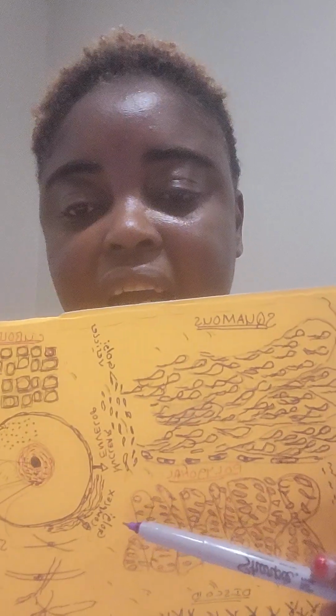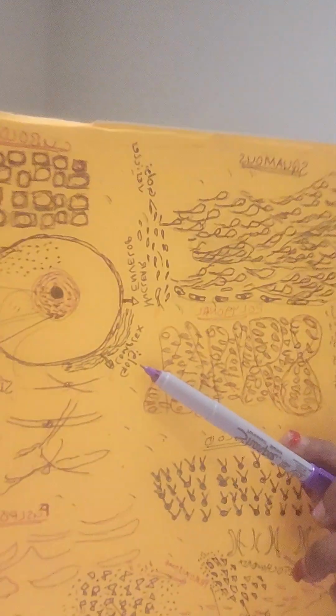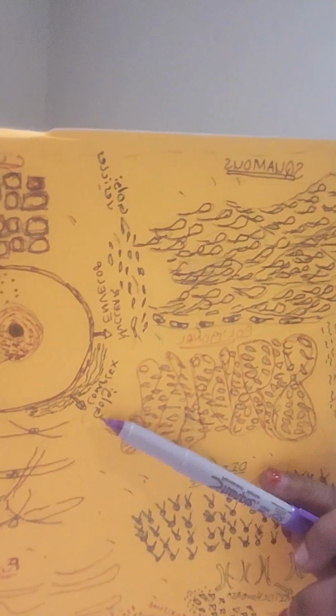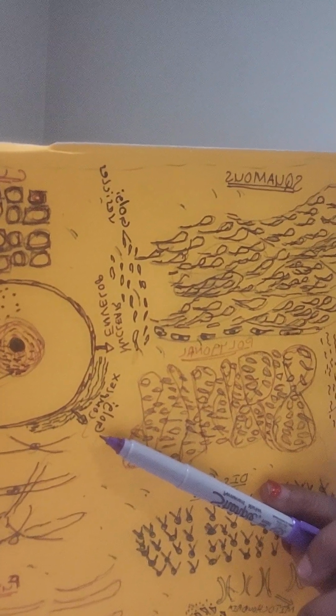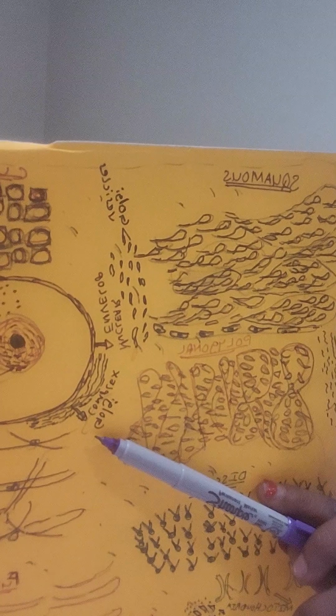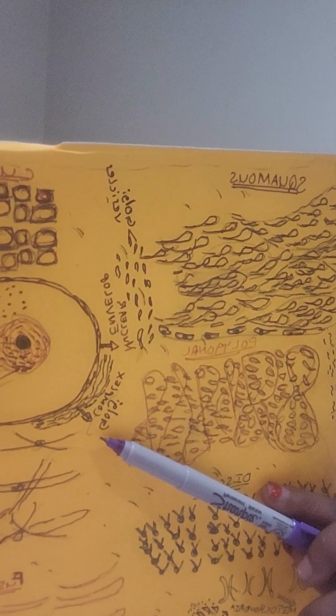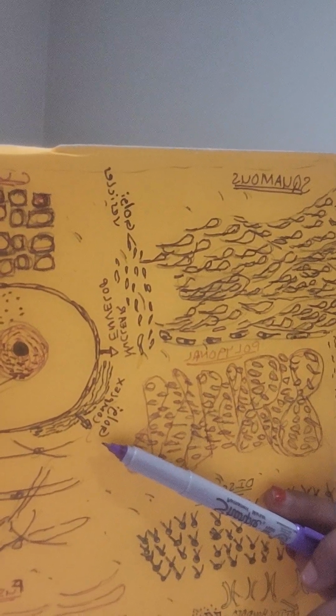And then later around the nucleus, as you can see, I have the Golgi complex. This is the Golgi complex. The function of the Golgi complex is to put the final touches on the protein.